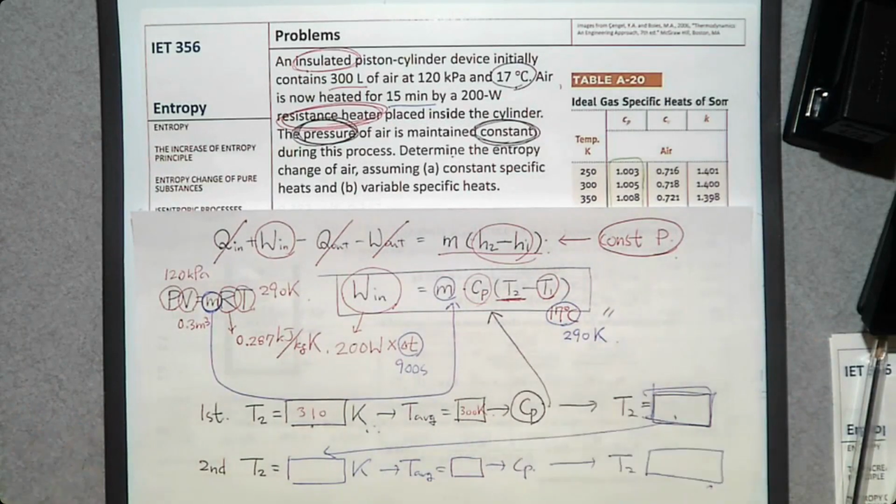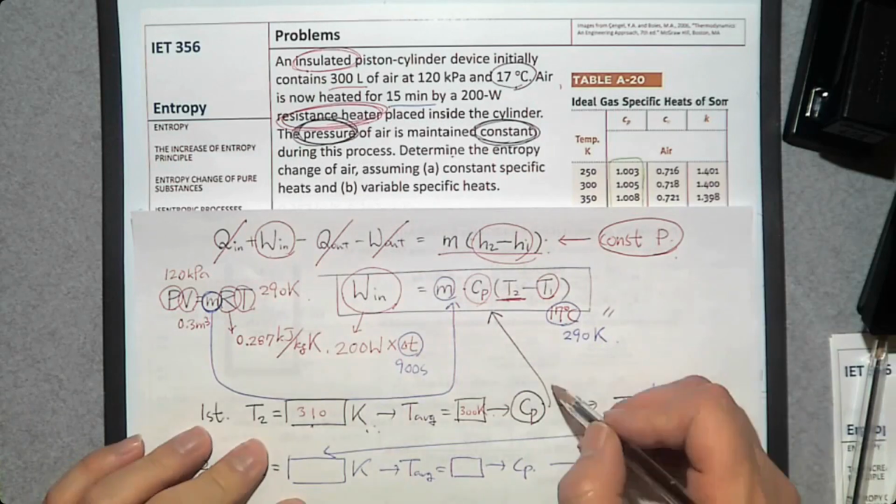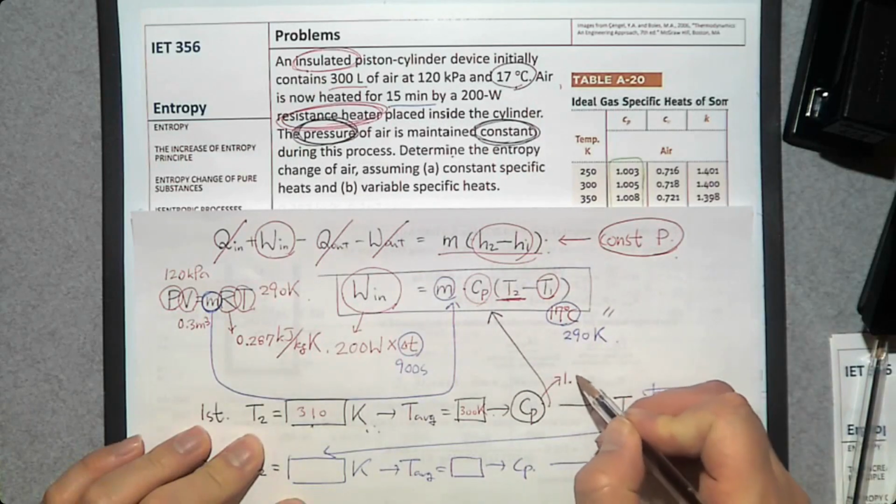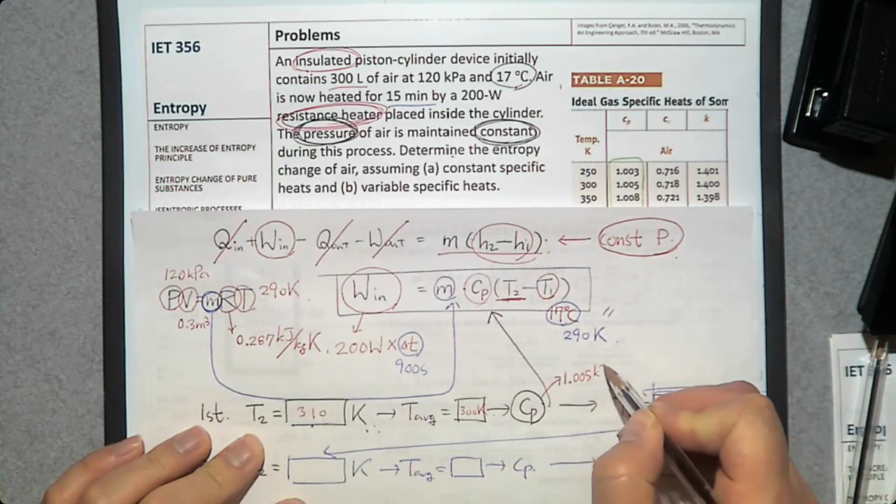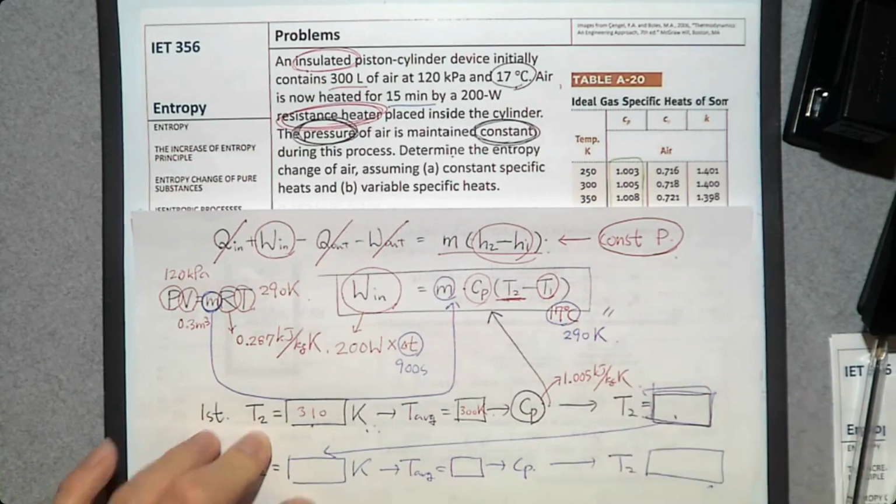Then finding the specific heat at 300 is going to be pretty easy. In that case, the Cp value is going to be 1.005 kilojoule per kilogram Kelvin.